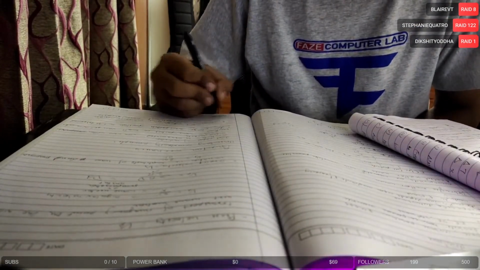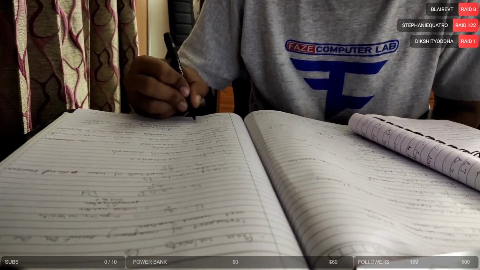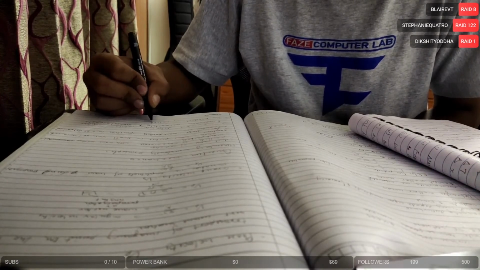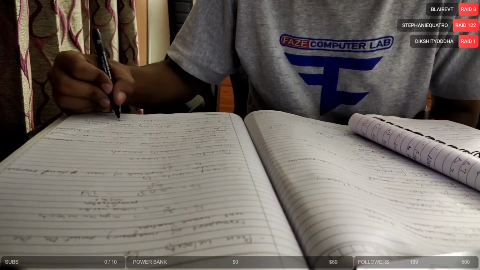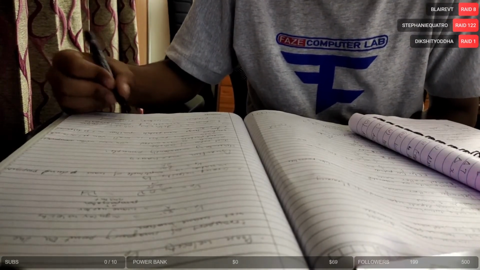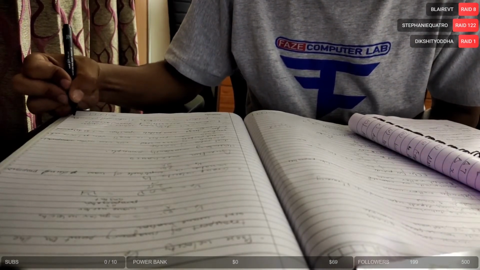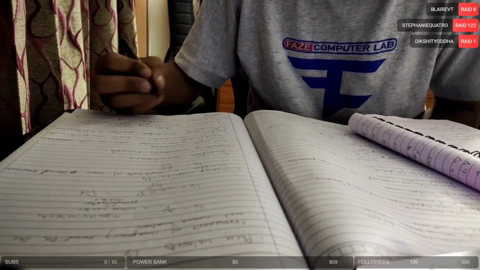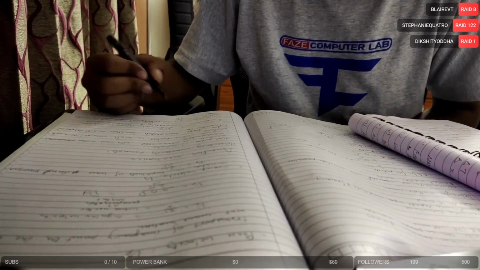So here's the last point of Heisenberg's uncertainty principle, which tells us that the product of uncertainty of individual parameters will be greater than or equal to h by 4 pi.